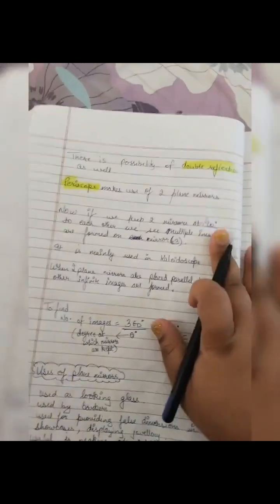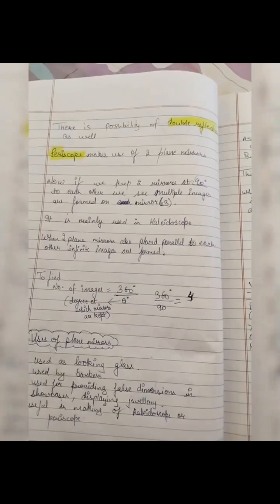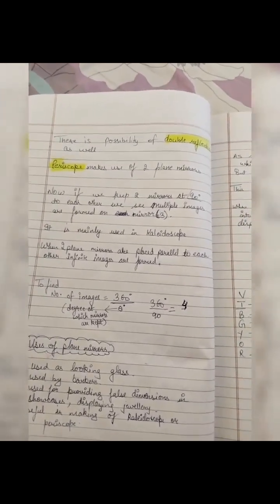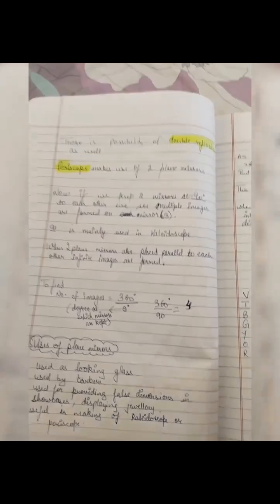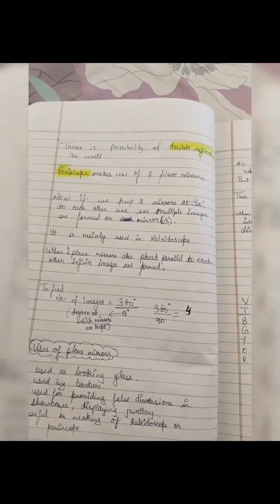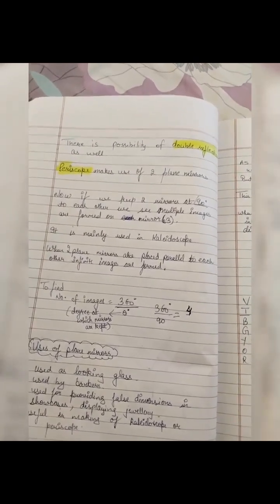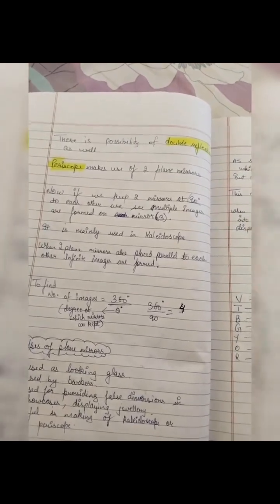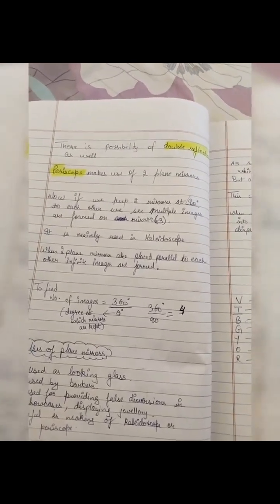Next we will say that there is also the possibility of double reflection. It is possible with the help of a periscope, which makes use of at least 2 mirrors. Now what is the difference, and how does double reflection happen? See, if 2 mirrors are kept at a 90-degree angle, we see there are 4 images formed. It is mainly used in a kaleidoscope. A kaleidoscope has mirrors inserted at a 90-degree angle.